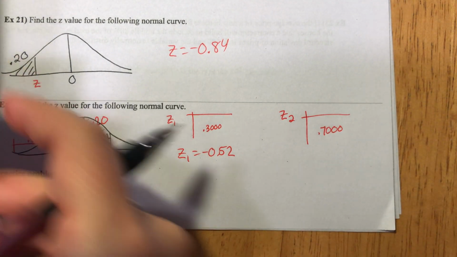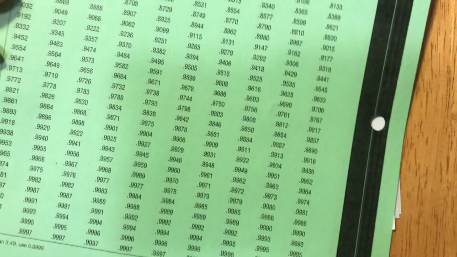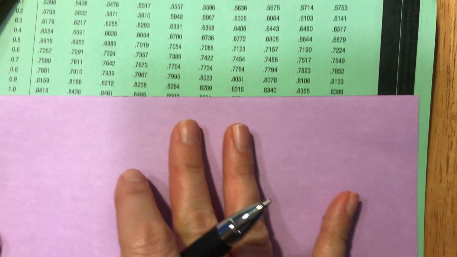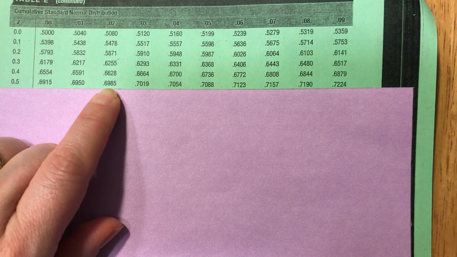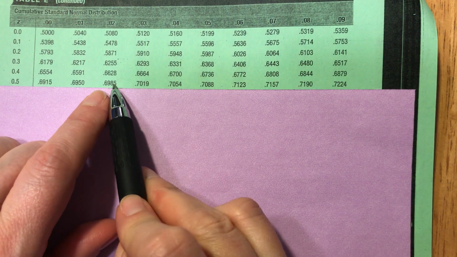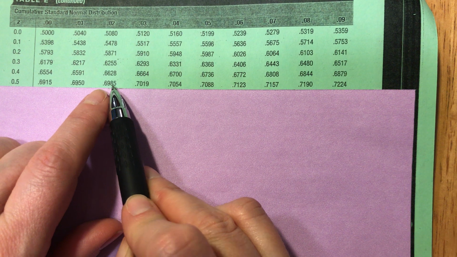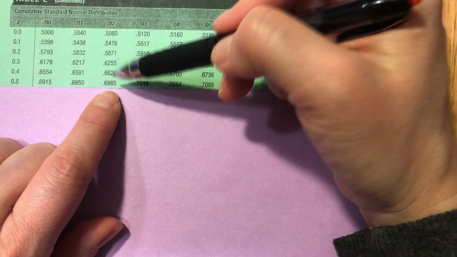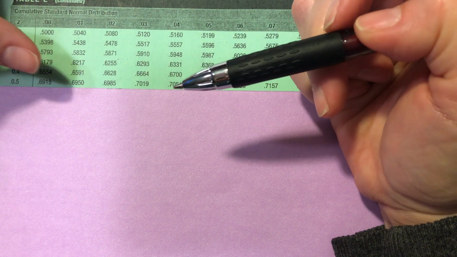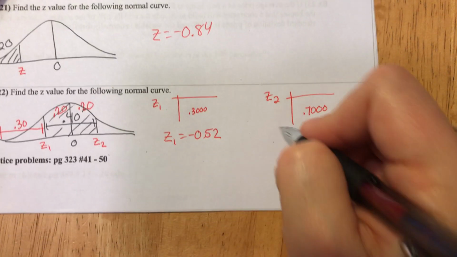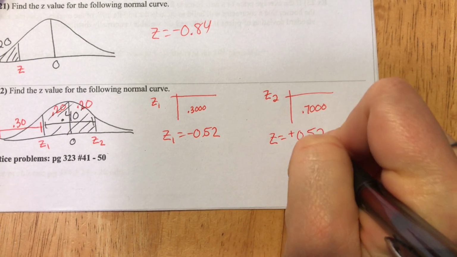Okay? So it's a positive Z-score, so you're going to the positive table. And you go inside and you look for the closest thing to 0.7000. And it's between these guys, and it's this one. This one's closer. Okay, this is only 15 away, this is 19 away. So we get 0.52. Well, we just had negative 0.52. This is Z equals positive 0.52.